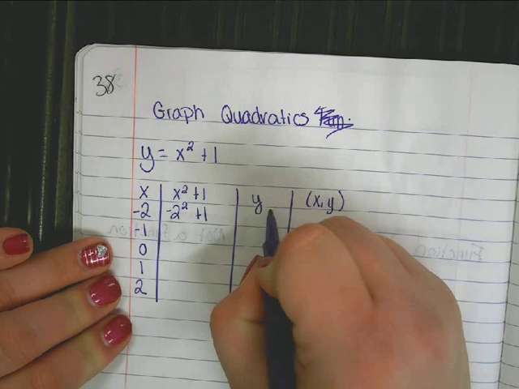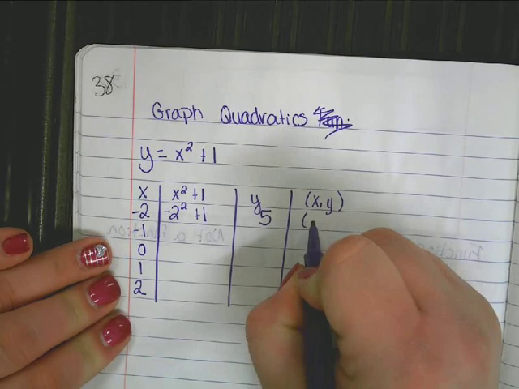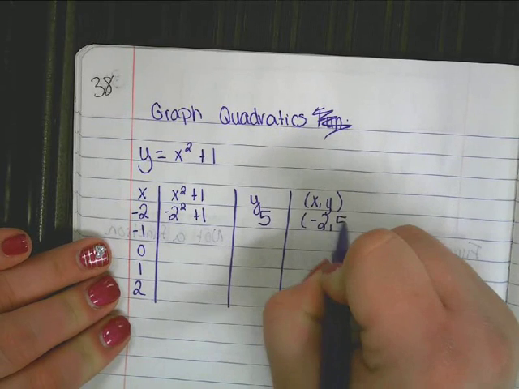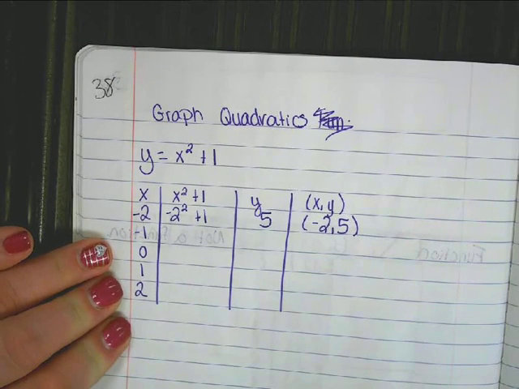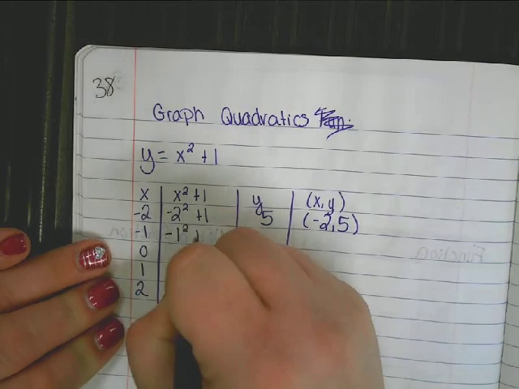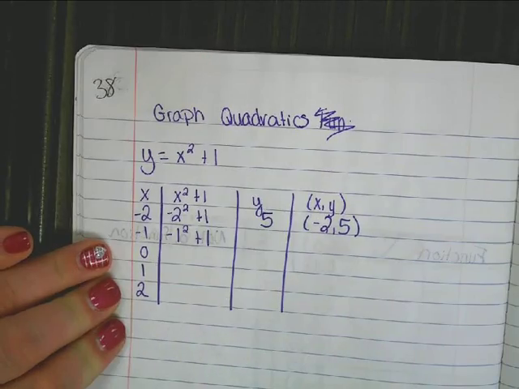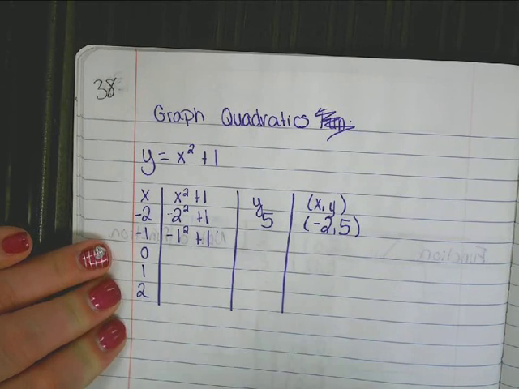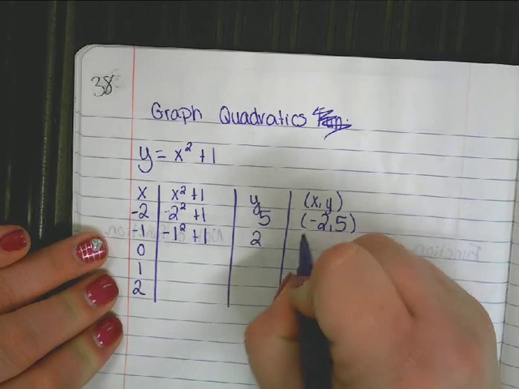So my ordered pair is -2, 5. Okay, so for the next one, I have -1 squared plus 1. So -1 squared is 1, plus 1, 2. So I have -1, 2.